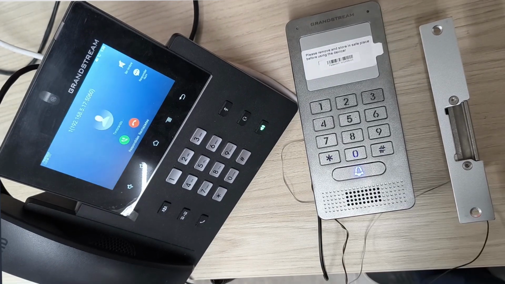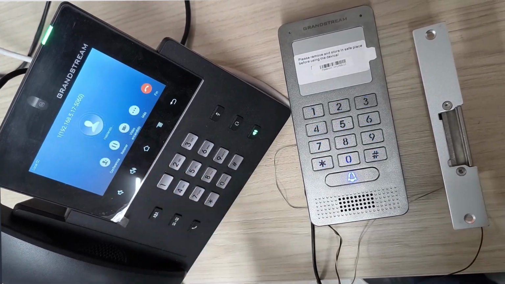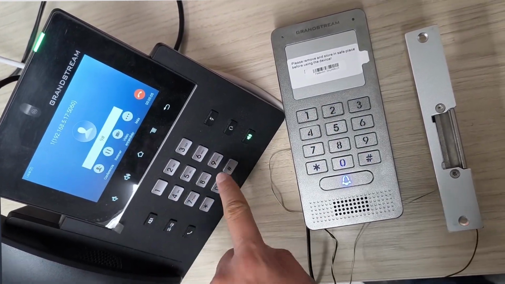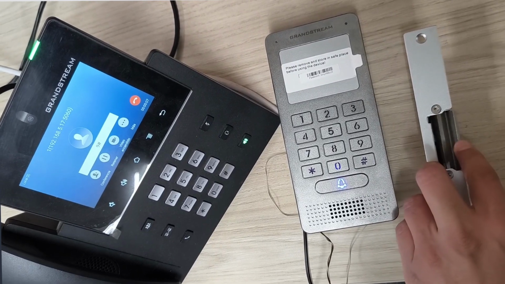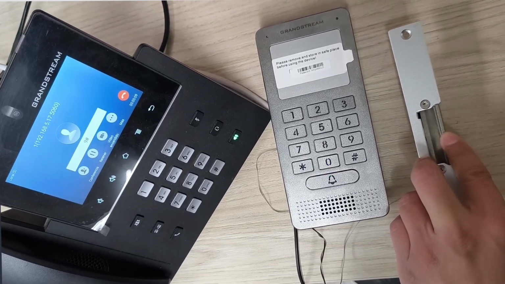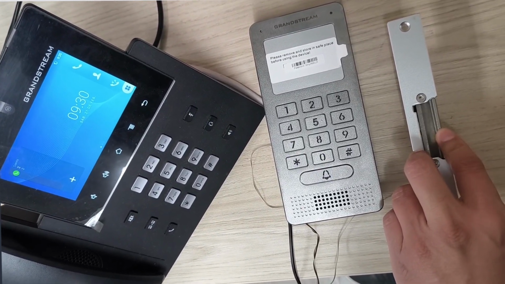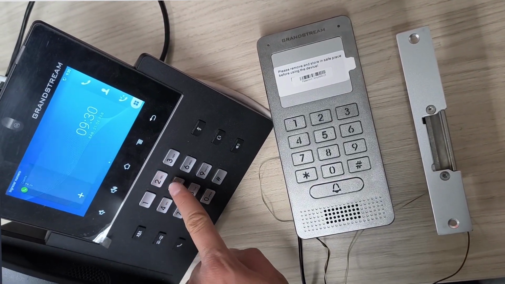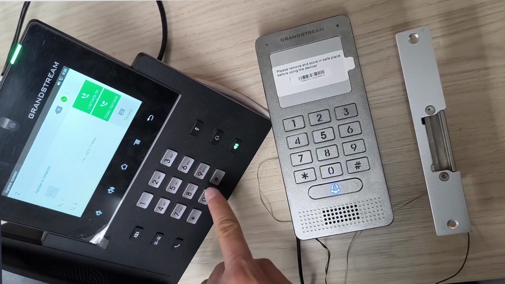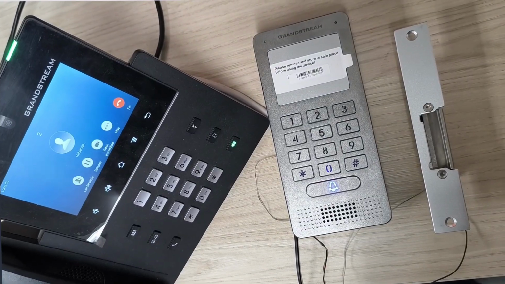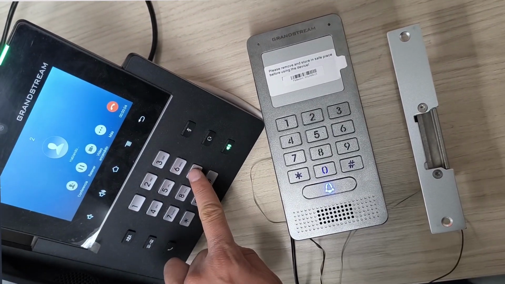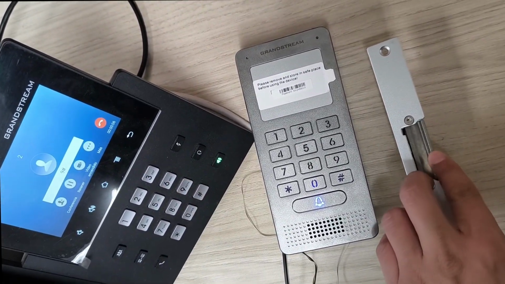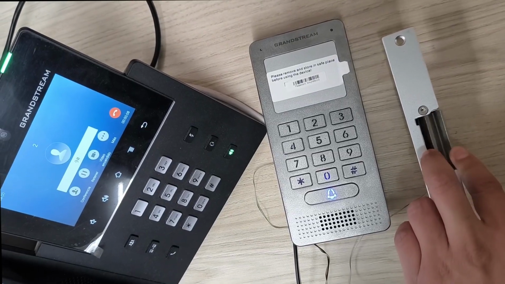We dial from the interphone, the call comes through, we answer, we dial 9 and the pound key, and it opens. We then proceed to dial in reverse. From the phone, we dial 2 and the pound key, which would dial the GDS. The communication is established, we dial 9 and the pound key, and it opens. With that, we finish the tests.